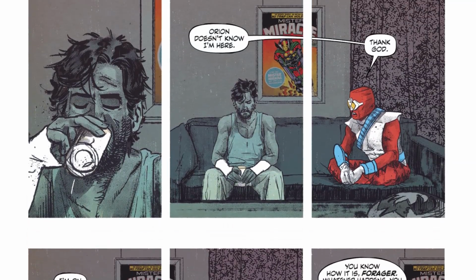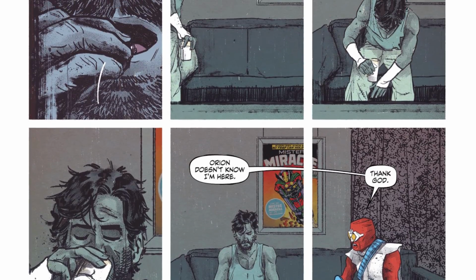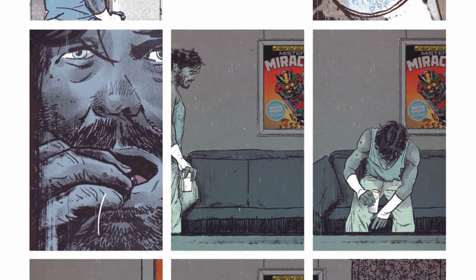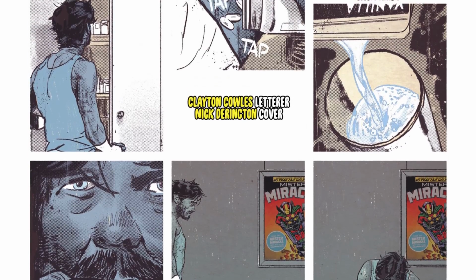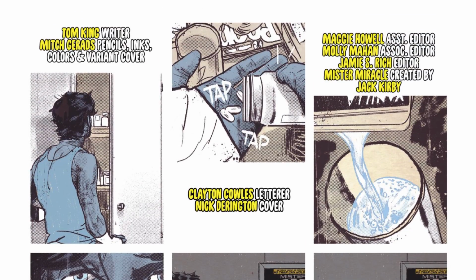They aren't just there as a way to arbitrarily lay out information, but they themselves can have a profound impact on the narrative playing across the page. In the hands of Tom King and Mitch Gerads, they're used impeccably.